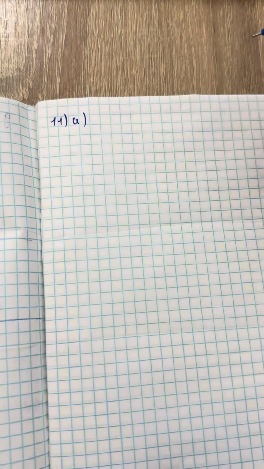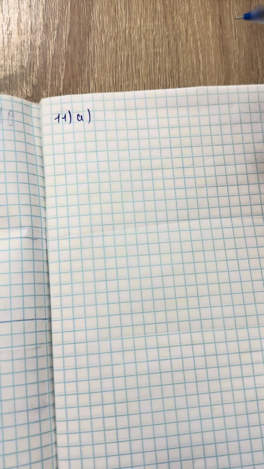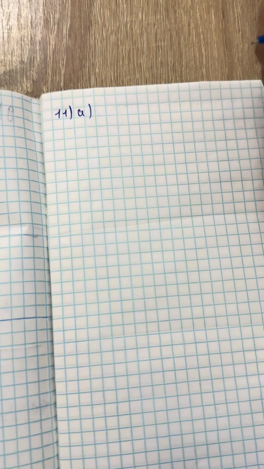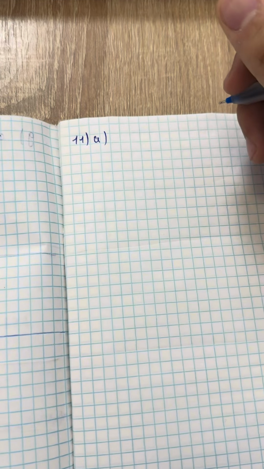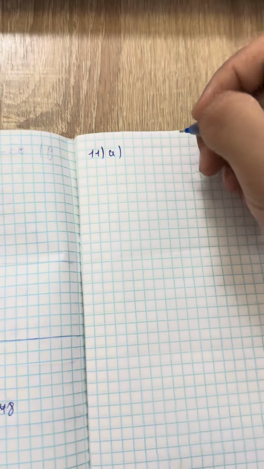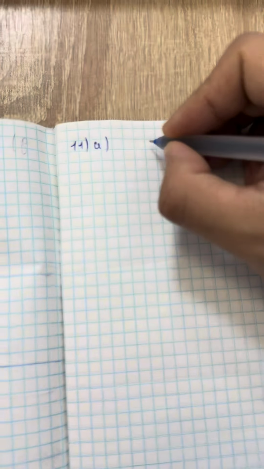Solving for x equals 10, firstly we need to find pi of 10. The primes less than or equal to 10 are 2, 3, 5 and 7.